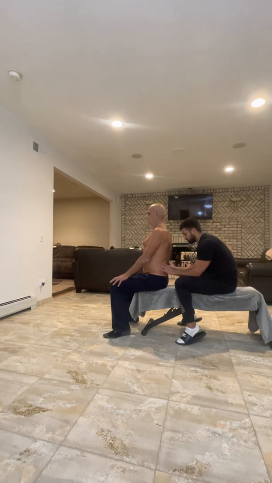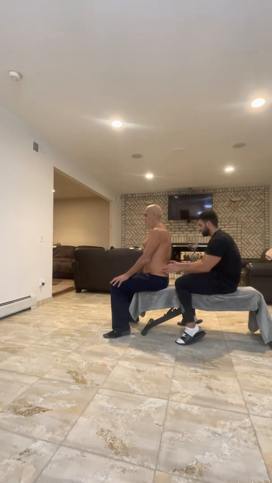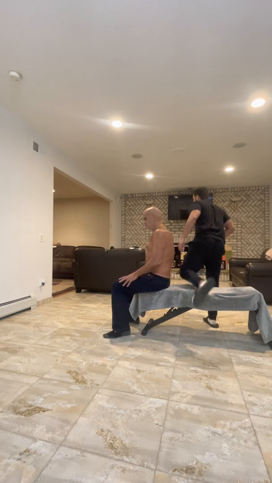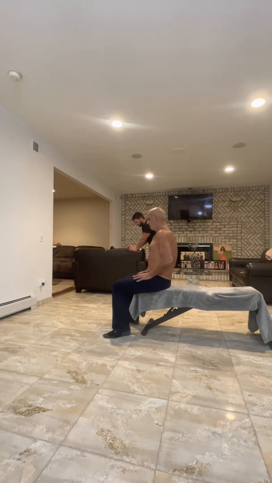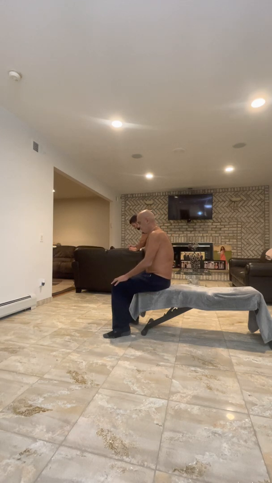Okay, it does get a little bit better with the extension there as well. So just take a quick note of those findings. So his thoracic spine at about T6 is extended, rotated left, and side bent left. And at L3, he's rotated right, side bent right, and extended.